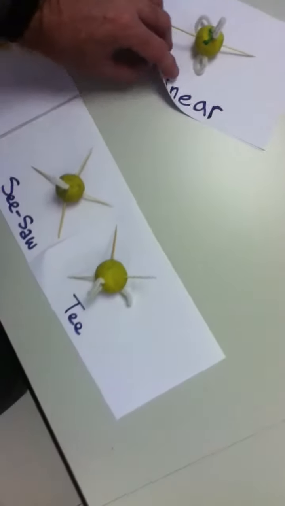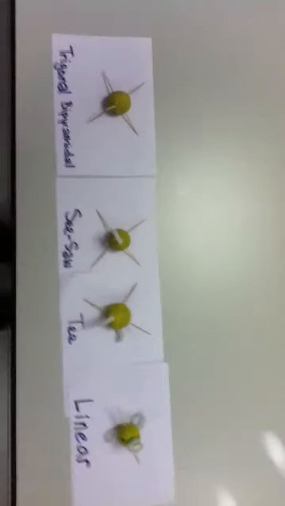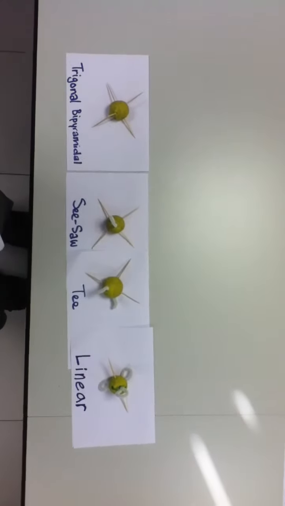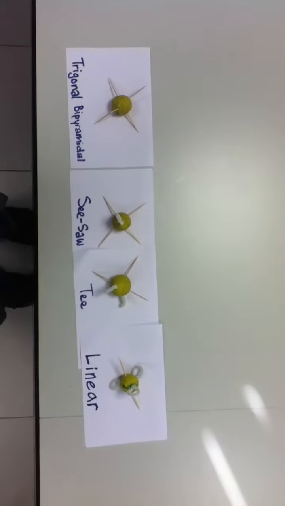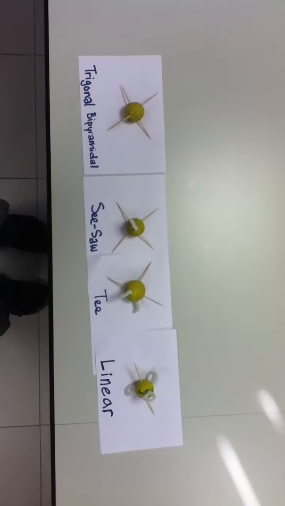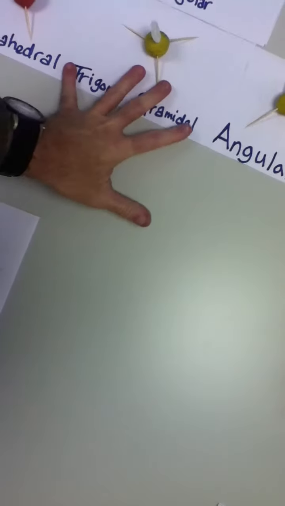Get the linear. Reading from left to right, that's the trigonal bipyramidal, the seesaw, the T, and then the linear. And then the other three, this is easier to get.